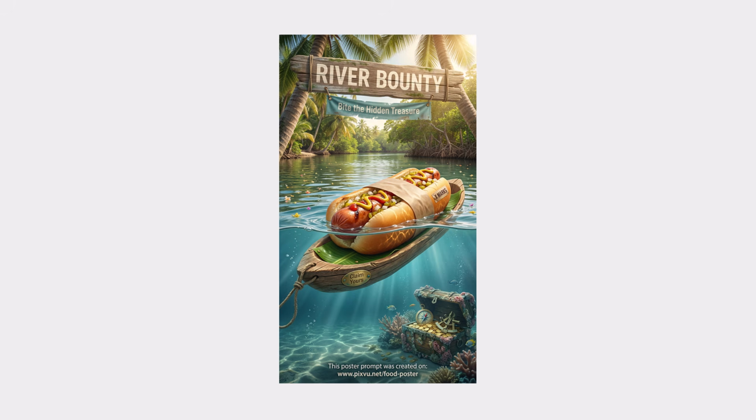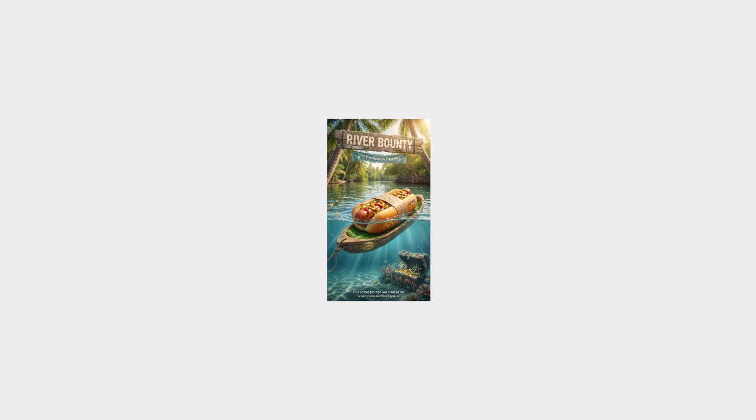Here's a 3-second quality test. Just zoom out until the poster looks tiny. If the product is still the first thing you see, congratulations, your composition wins.